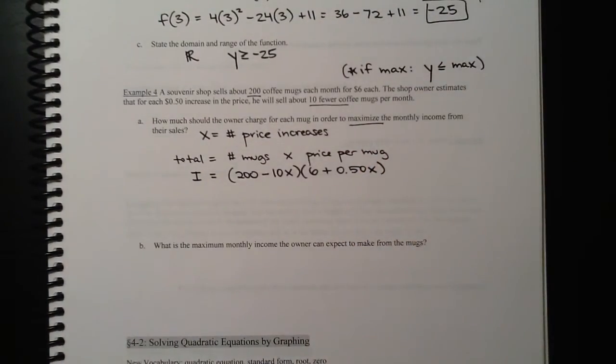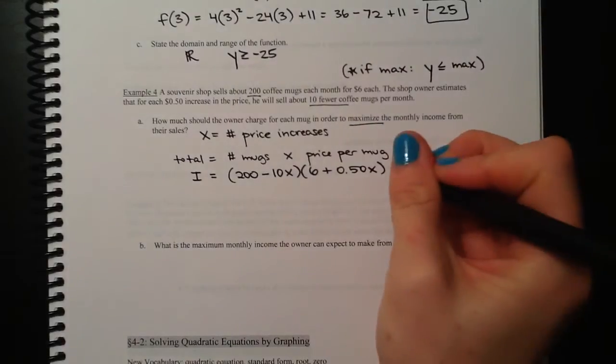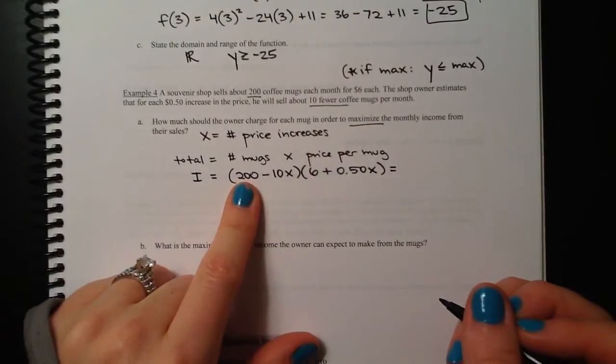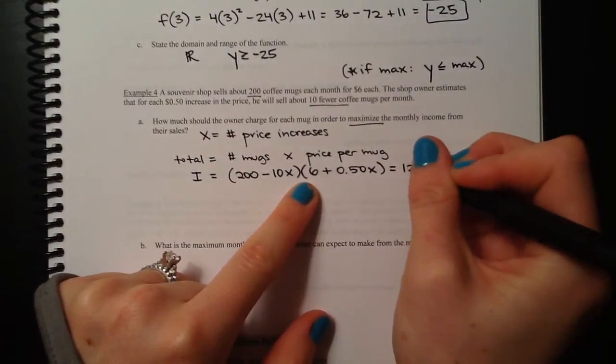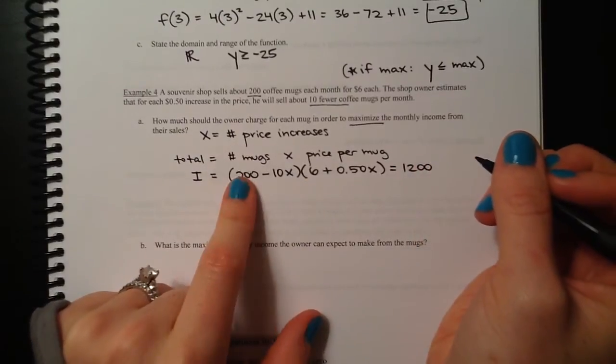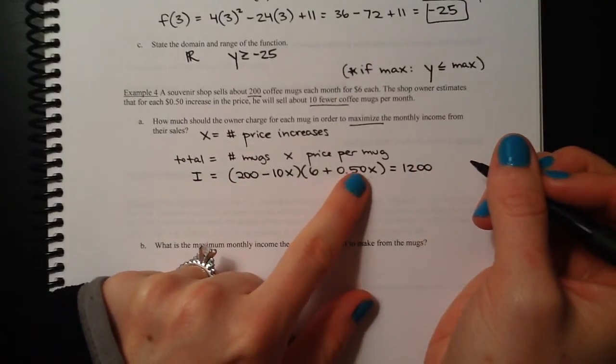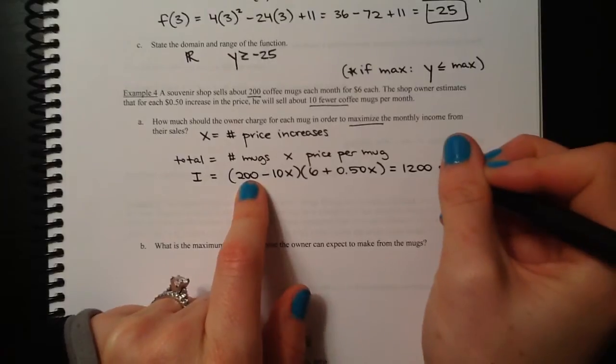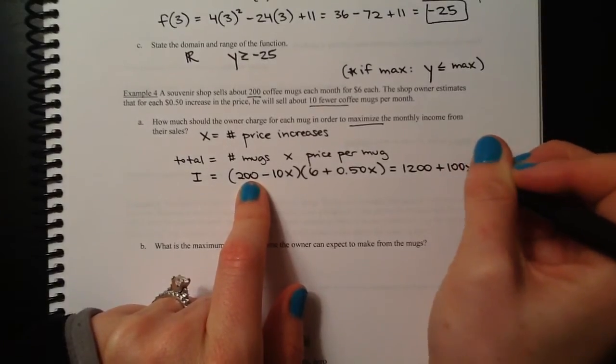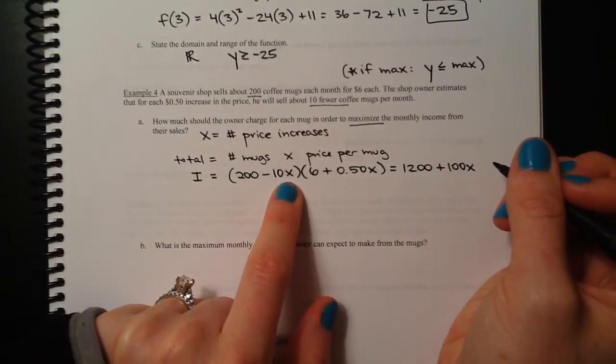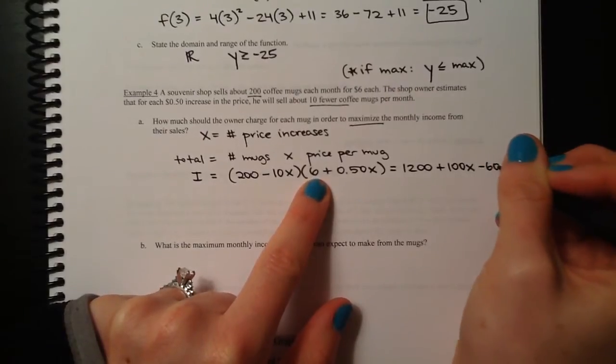Now, hopefully you guys love to FOIL, because we're going to FOIL this out real quick. So this equals 200 times 6, which gives us 1,200. Outside, 200 times 0.5x, remember this is half, so half of 200 would be 100x. Inside, negative 10x times 6 would be negative 60x.